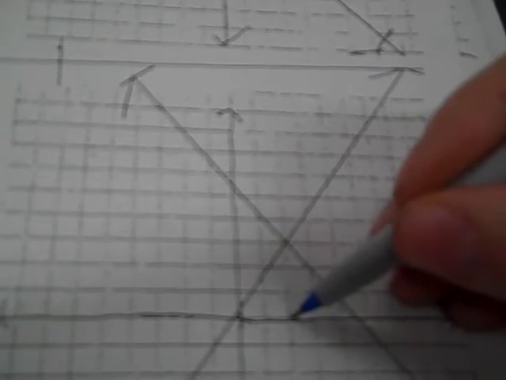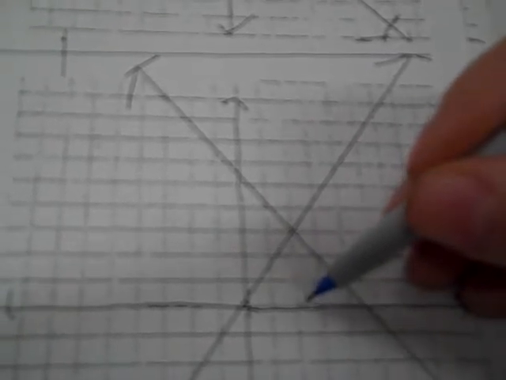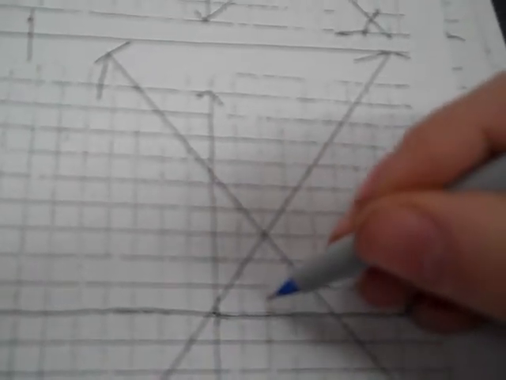Okay, and the next problem is middle. I'm at 2 on the x, positive 2 because I went to the right. It's like a number line. And then I'm up 1, 2, 3. So 3. Now, if you go down, that's negative for y.